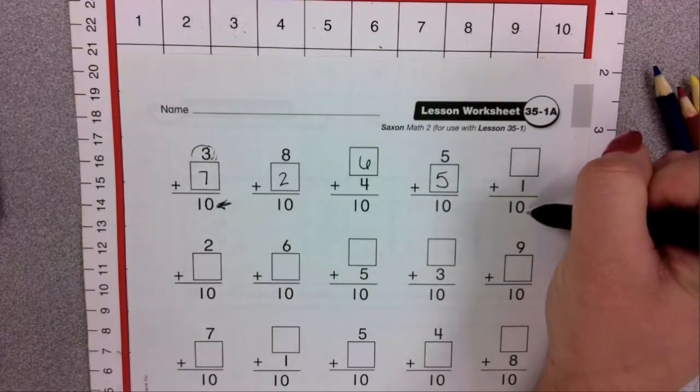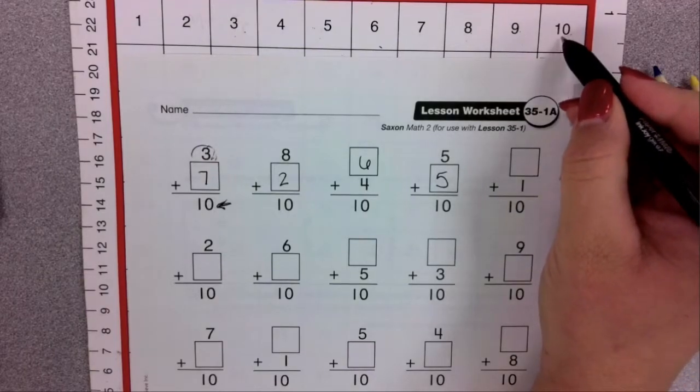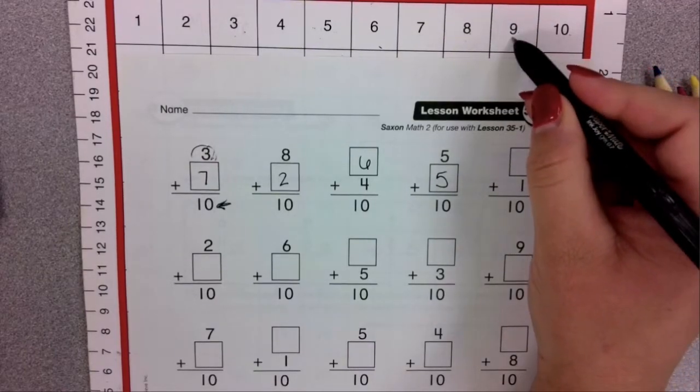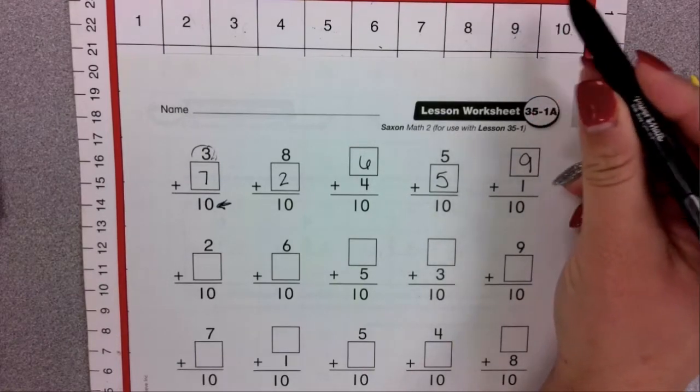Something plus 1 is 10. See, 1 and 10 are really far away from each other. So here I'm going to start at 10. I'm just going to go back one spot. 1. And that gave me 9. Check it. 9 and 1 more make 10.